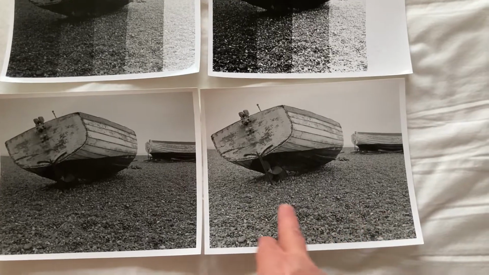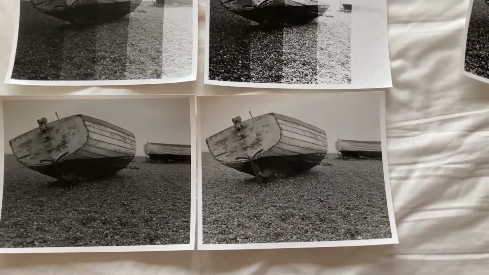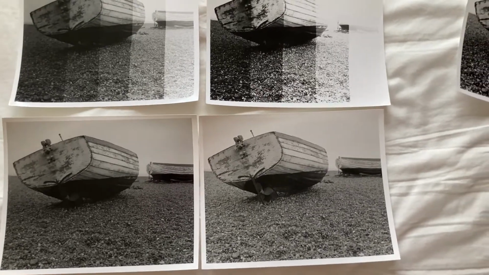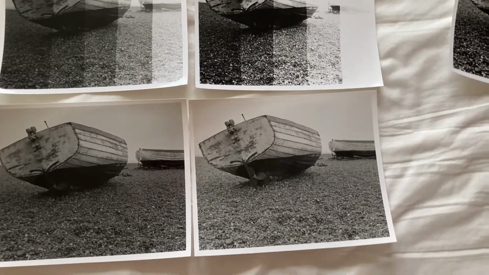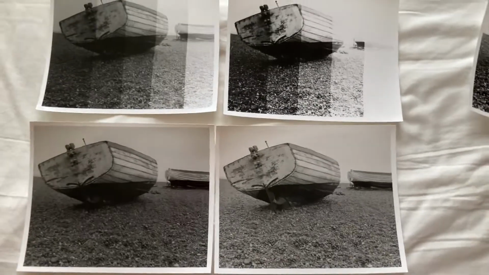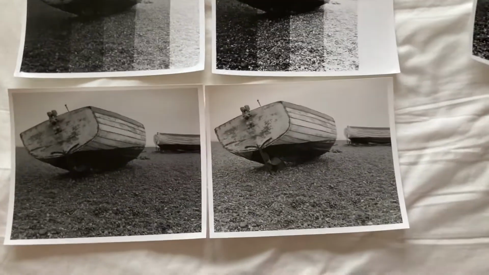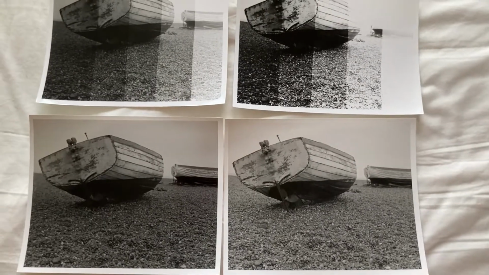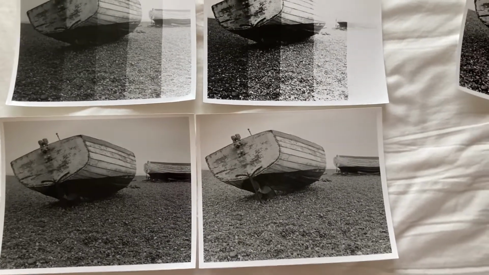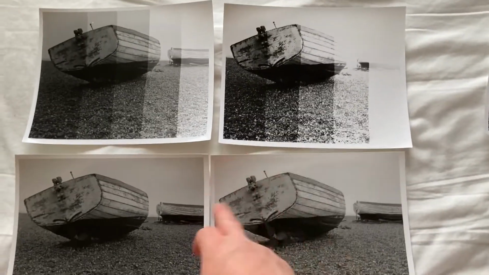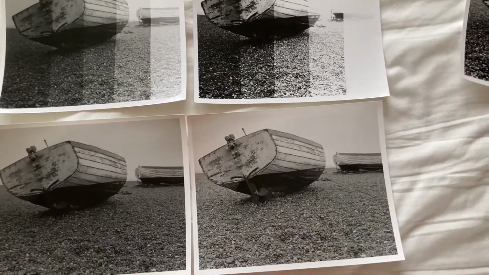You've still got contrast in the gravel of the beach, but it's starting to get a little bit more oomph, with a little bit more detail within the highlights and the shadow. Now we're still lacking somewhat in the sky area here, and to be honest, it's still got a slight greyness to that.